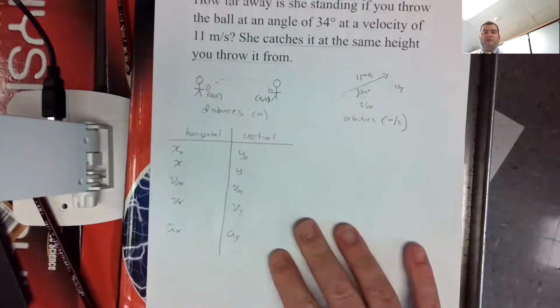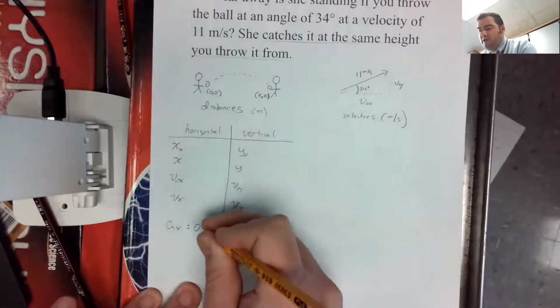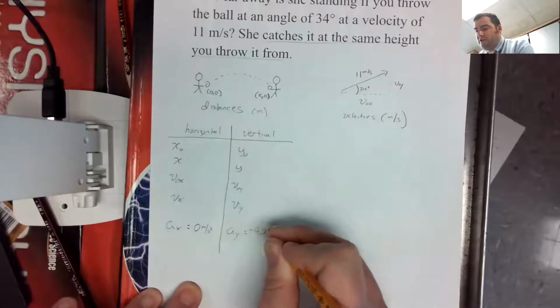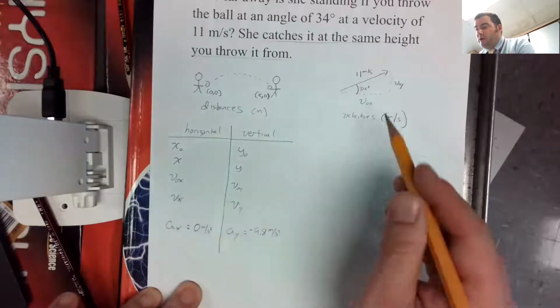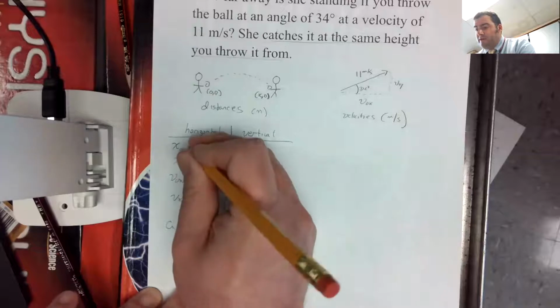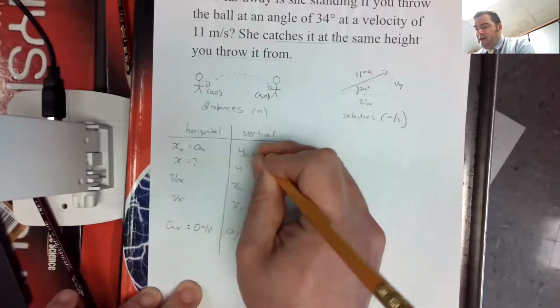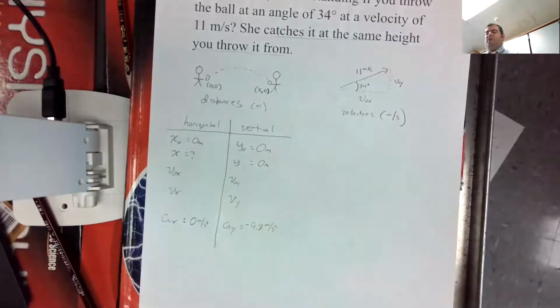And when we start to fill this out, of course, we know the accelerations for anything influenced just by gravity on Earth. Those are our accelerations. V0x and V0y we're going to find from this triangle. And the distances we can read off this picture. X0 is 0, X is unknown, Y0 is 0, Y is, excuse me, 0 as well.